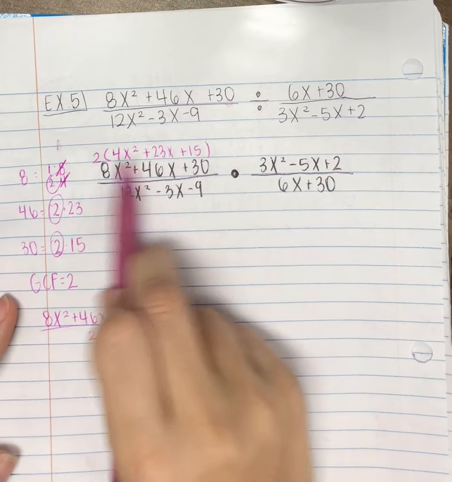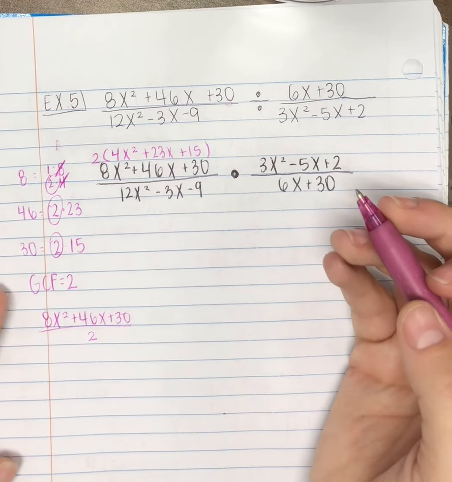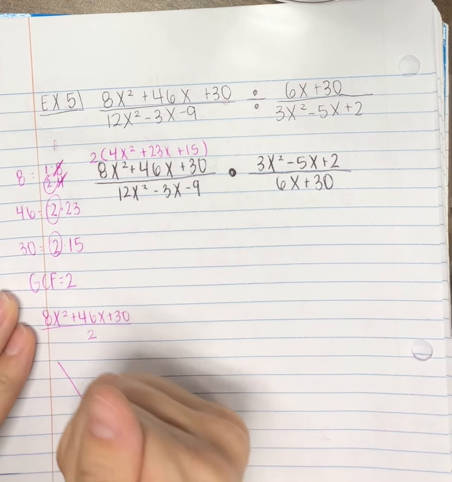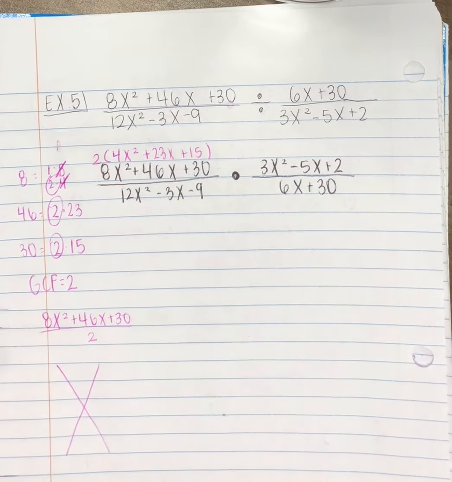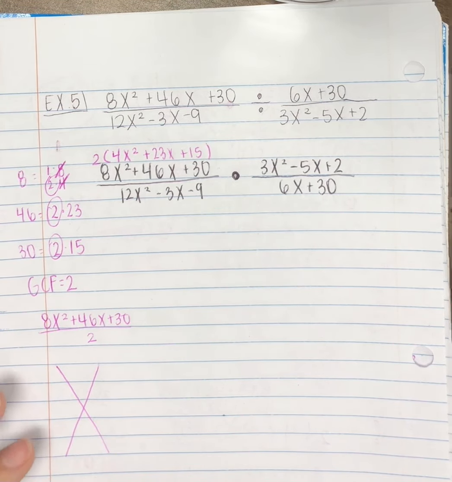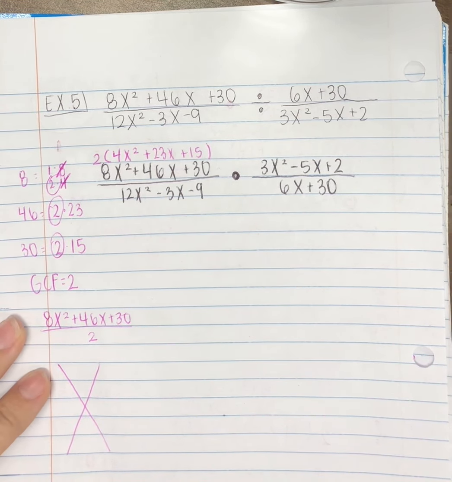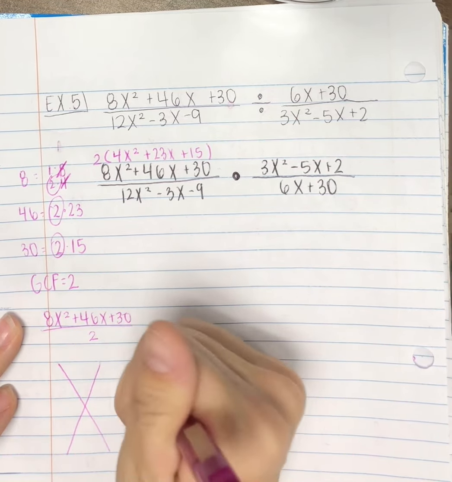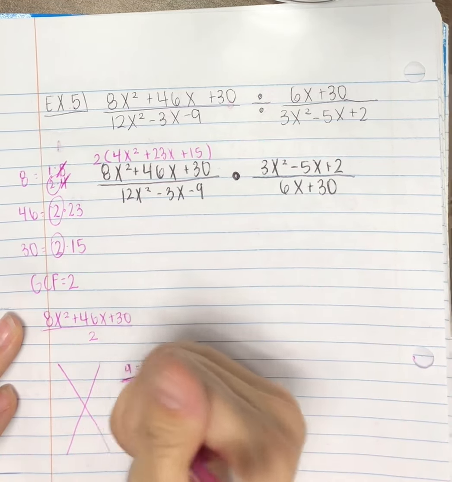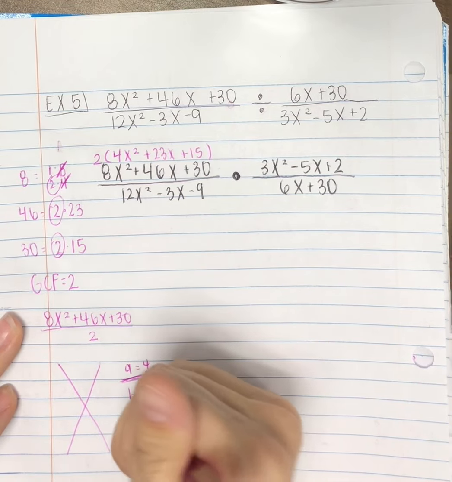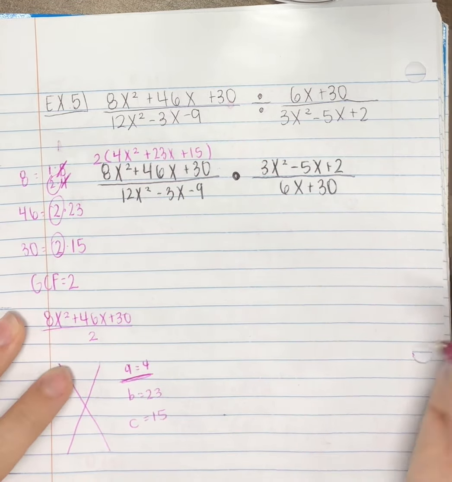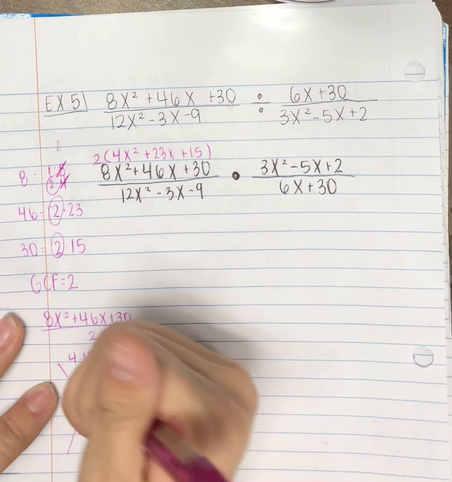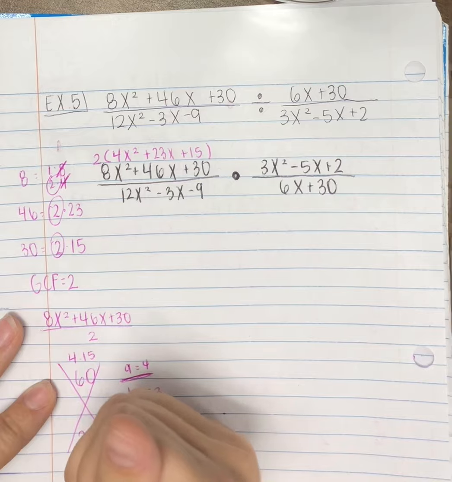Now I still need to factor this trinomial using the X box. Yes, this one does have a lot more steps. I'm sorry, there's only one. So my A is going to be 4. I need to remember to go back to that. B is going to be 23, and C is 15. So A times C, 4 times 15 is going to be 60, and my B is 23.